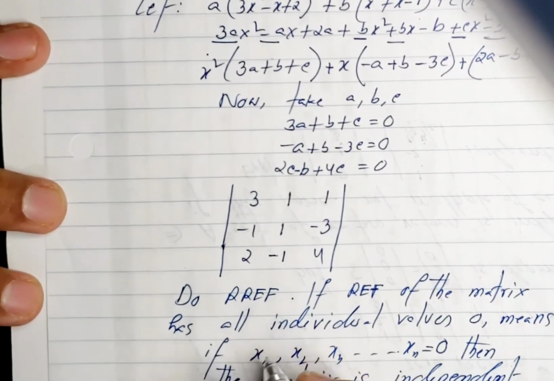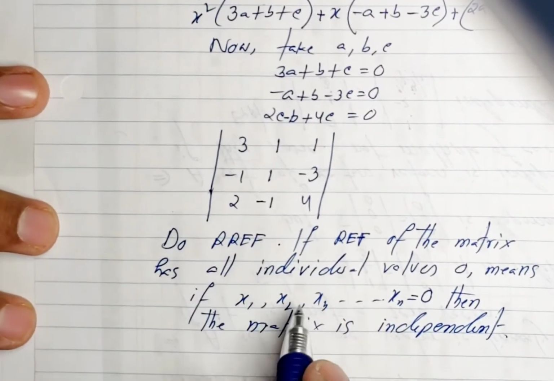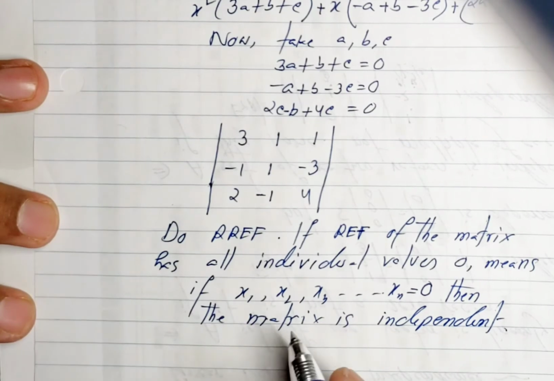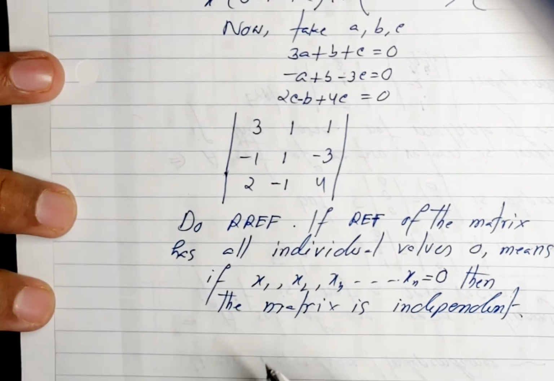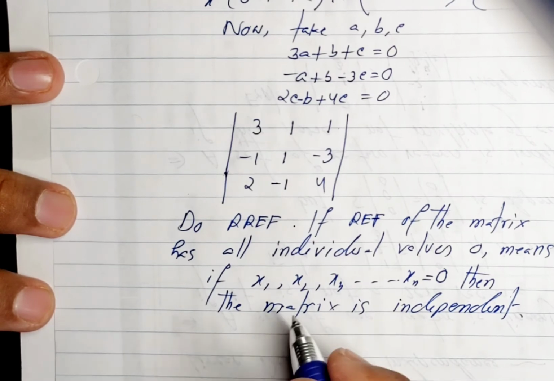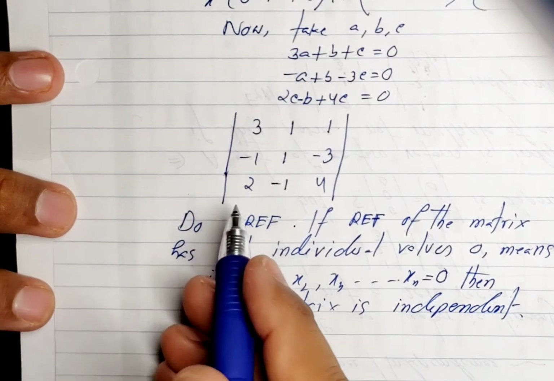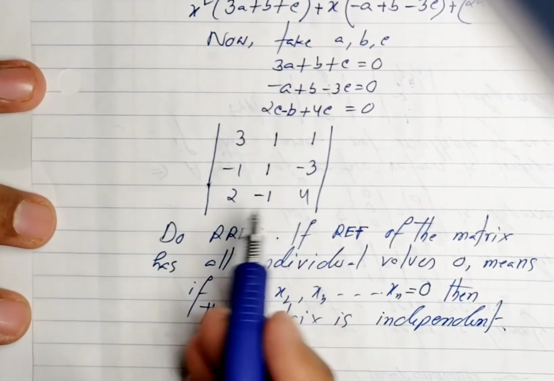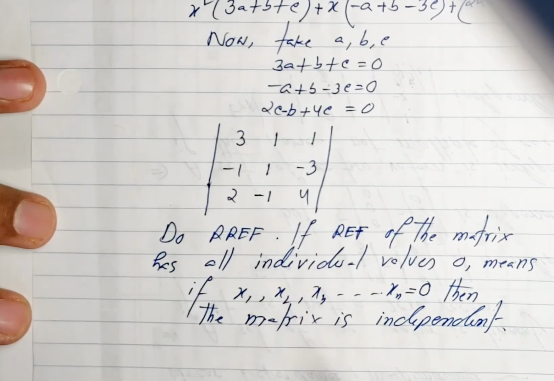To understand more of this section, like how the row echelon form tells you whether it is dependent or independent, please check the part 1 videos. There I explained with an example how to identify if a matrix is dependent or independent using the row echelon form. So as I said, you just do the row echelon form of this matrix, and if you get individual zeros for all the a, b, c or x1, x2, x3, then it is independent.